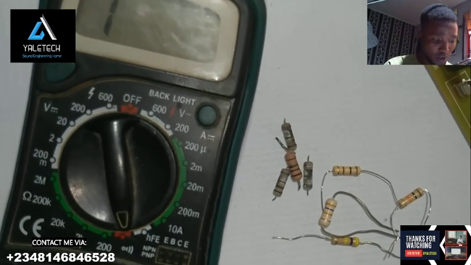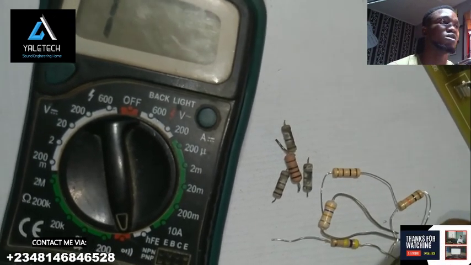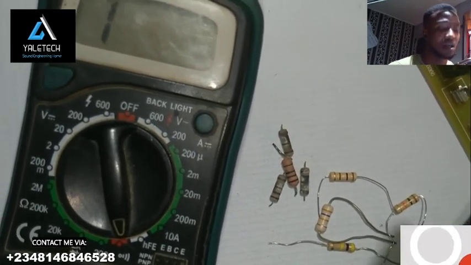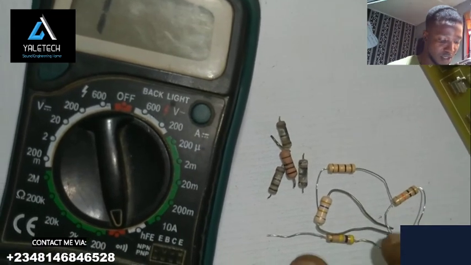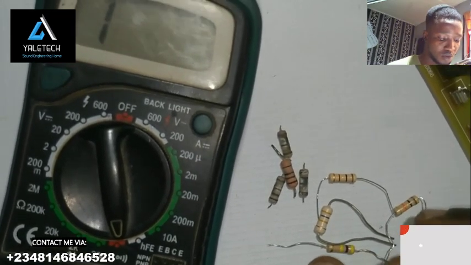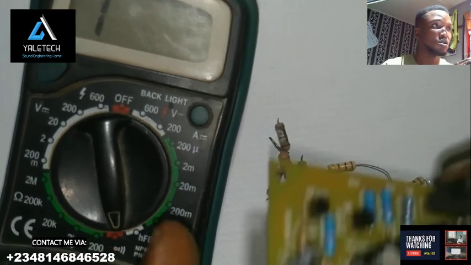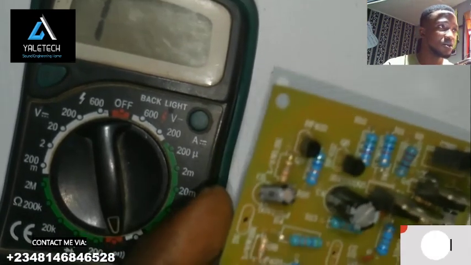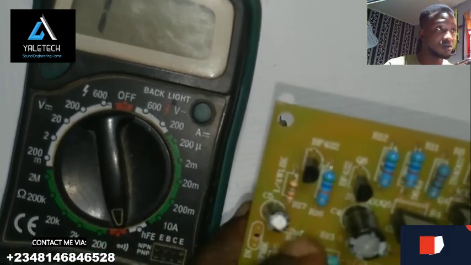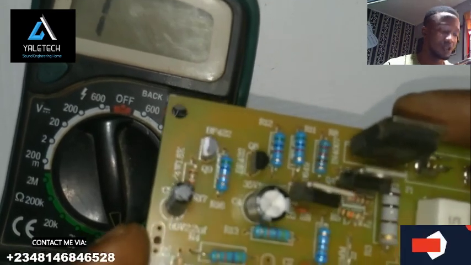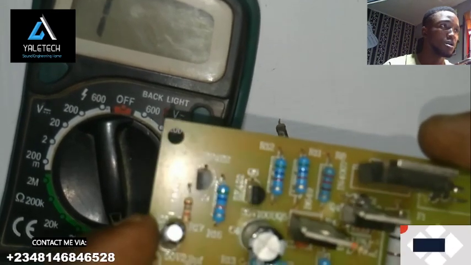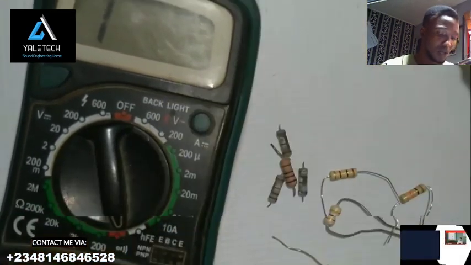Today, I'll be looking at various types of resistors and how we test them. I intentionally brought different types with different ohms, kilo ohms, and the rest. I also have my board here again, so we can use it as a case study for how to trace faulty resistors on our board. We'll be looking at it together.